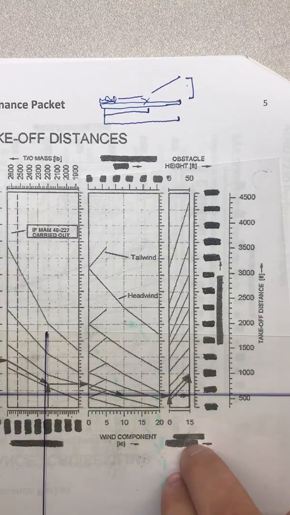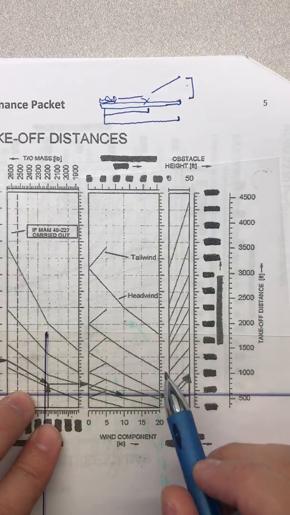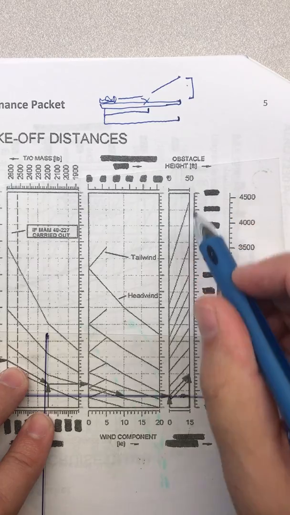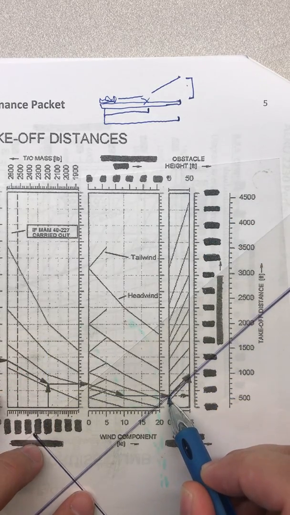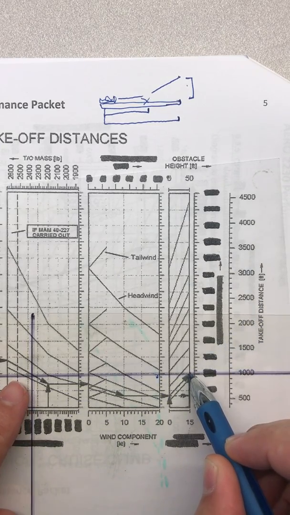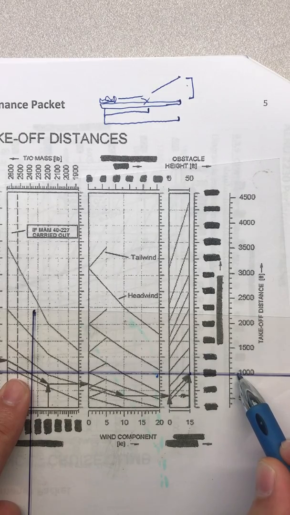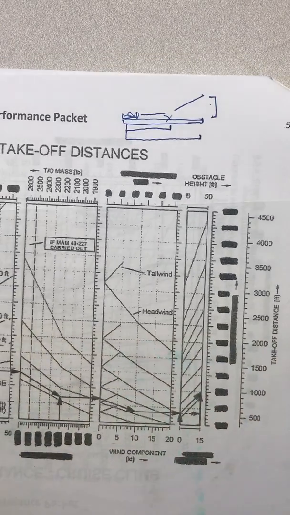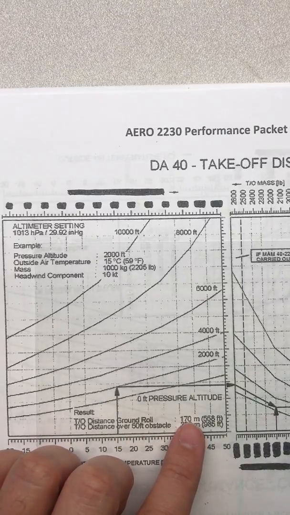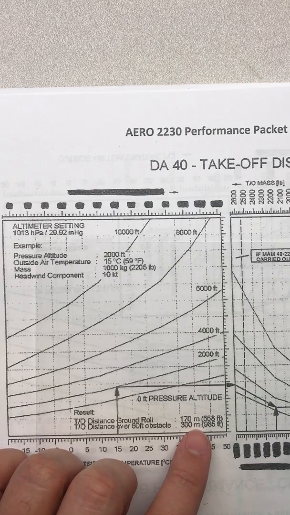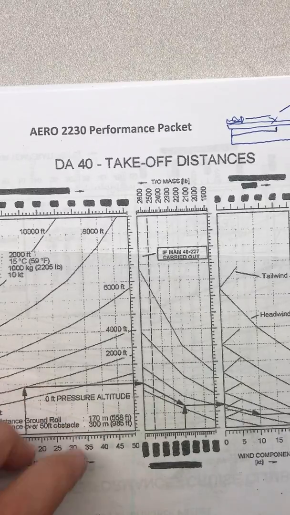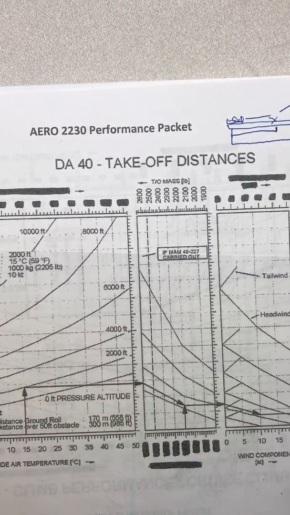But if we wanted to find the distance over a 50-foot obstacle, you can see that they're actually including this entire box up to 50 on the right side. And so if we were to follow what they did, they come up to that spot and then come back across to see their takeoff distance over a 50-foot obstacle, closer to 1,000 feet. So if we look back, they're going to give us those numbers here at the bottom. 558 for the ground roll, 985 for over a 50-foot obstacle. So that's just a quick rundown of this chart. It works fairly simply. Once you get the hang of this one, others will follow similar formats.